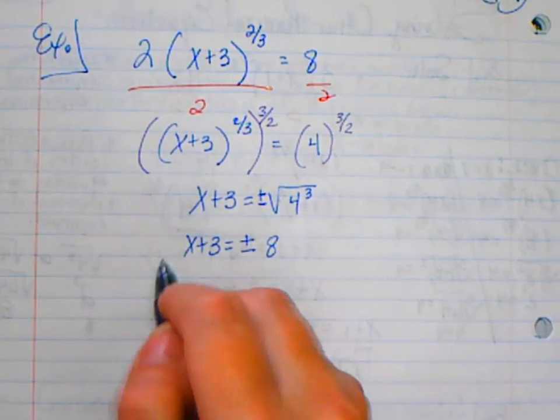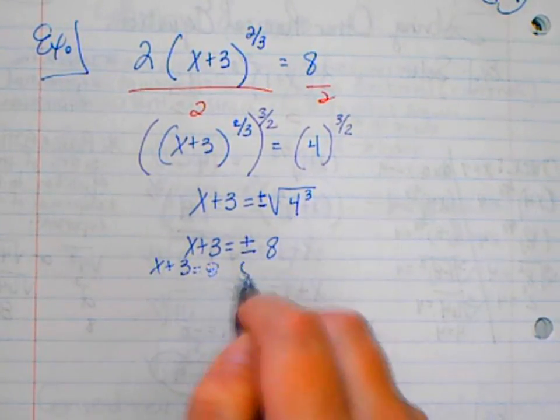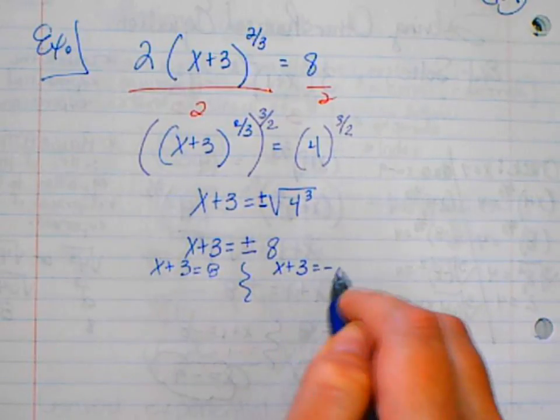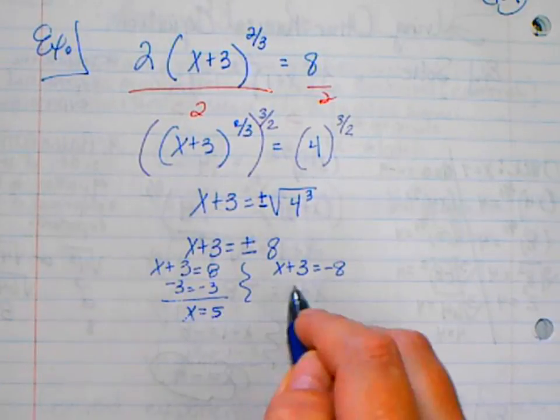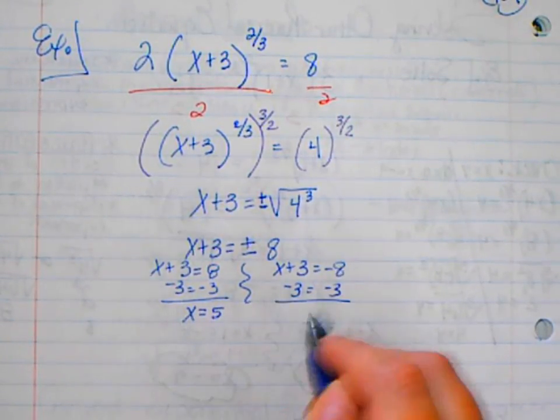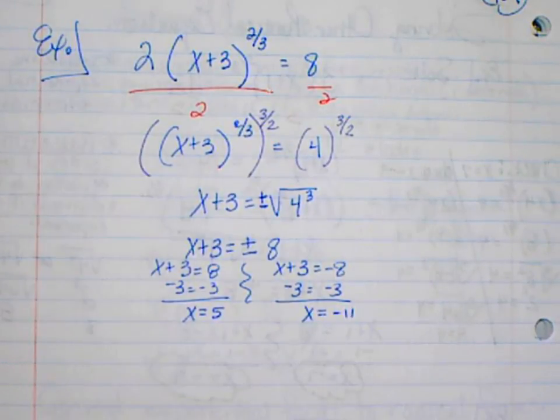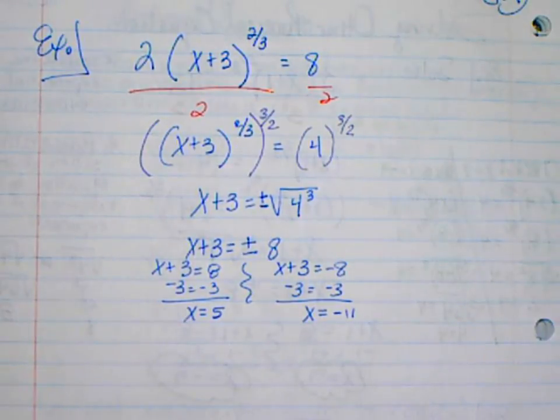I like to make two separate equations since 8 can be positive and it can also be negative. Cool with that? Let me check it real quick.